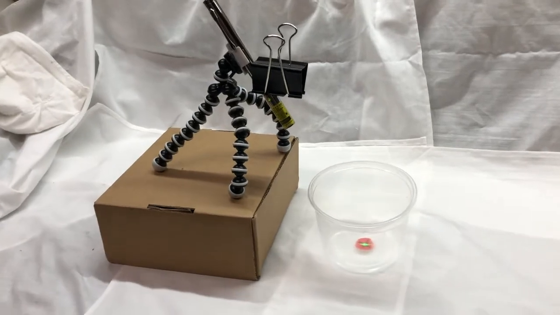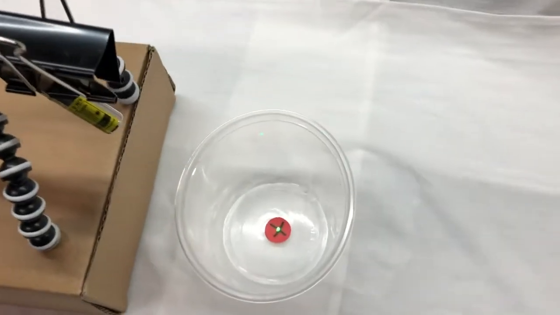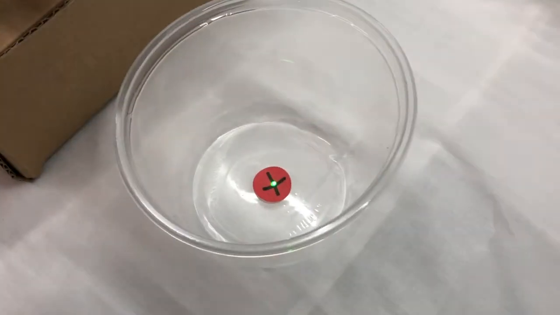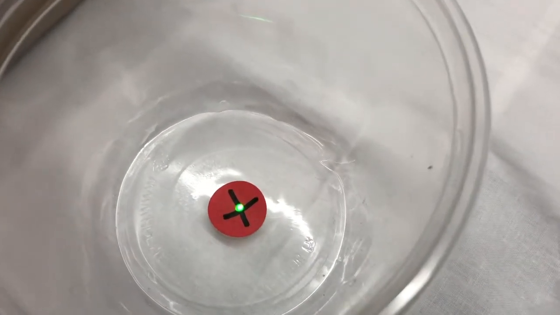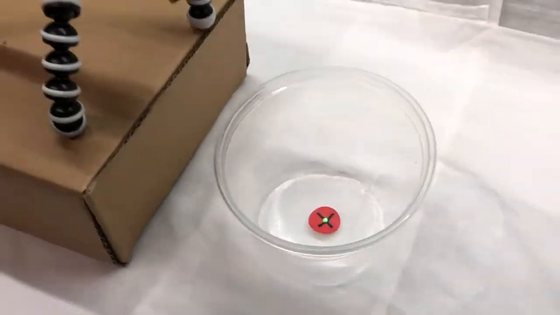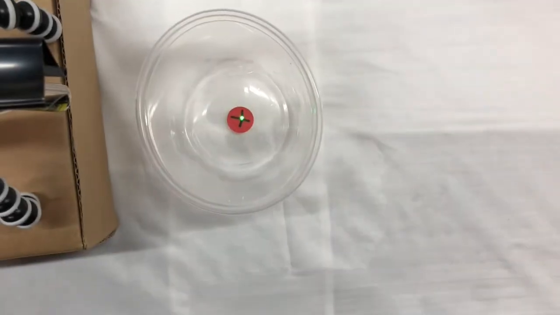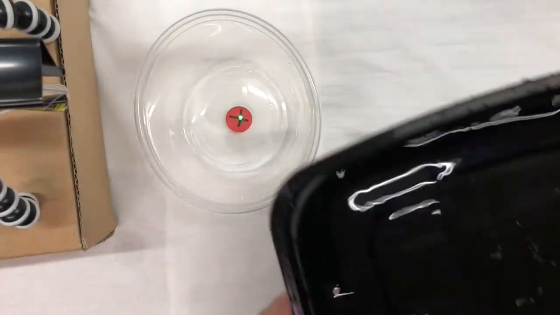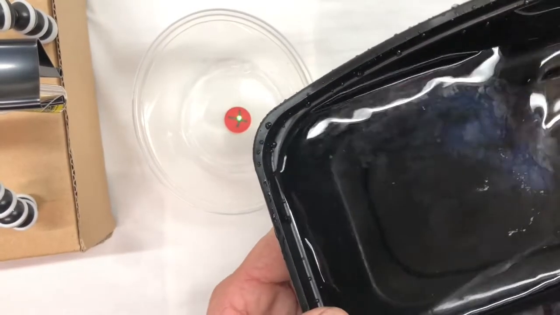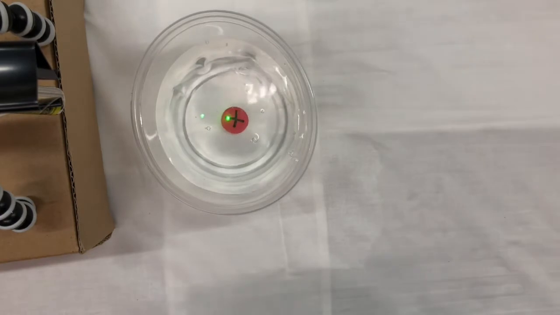We're going to set up an experiment with the laser shooting at an X in the bottom of a cup. And notice that we've got the laser light at the middle of the X. Next, we're going to add some water to the cup to see what will happen, if anything, to the laser light when it travels through the water.